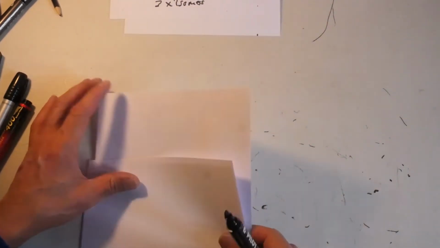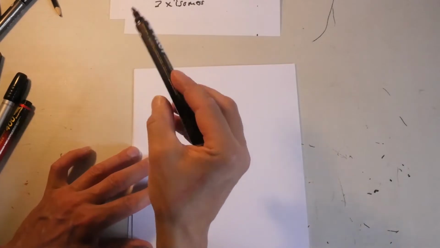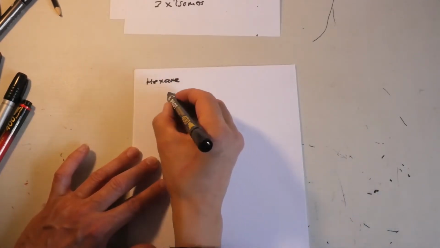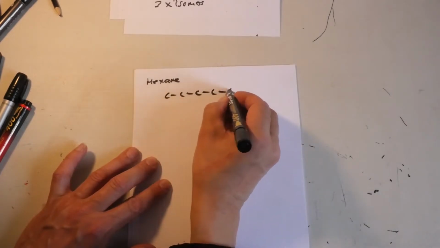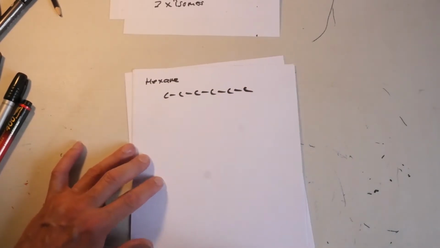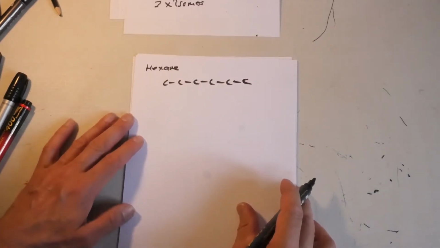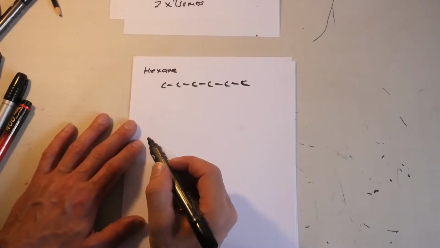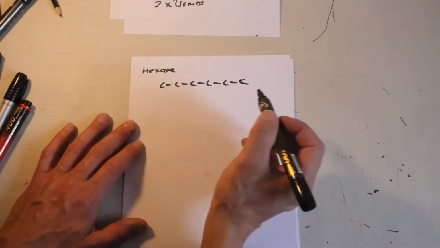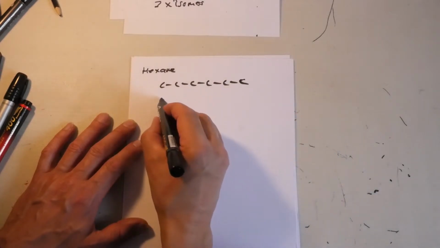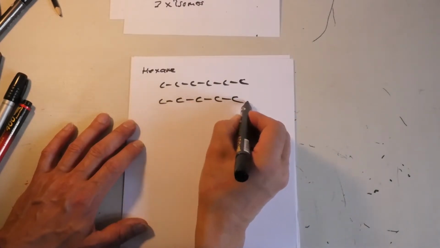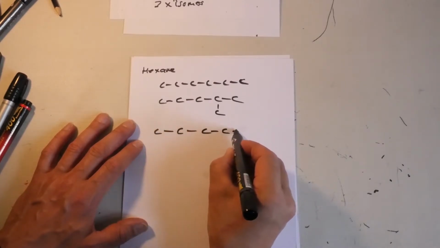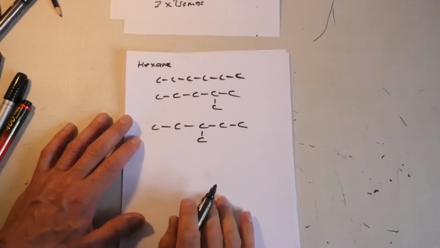Next is hexane, okay? So if you can try hexane on your own. So you've got 1, 2, 3, 4, 5, 6. How many isomers exist? Okay. If you want to unpause now, I'll show you how many exist. So you've got 6 in a row. 1, 2, 3, 4, 5. Then 1, 2, 3, 4, 5, with 1 coming off the 2. Okay.